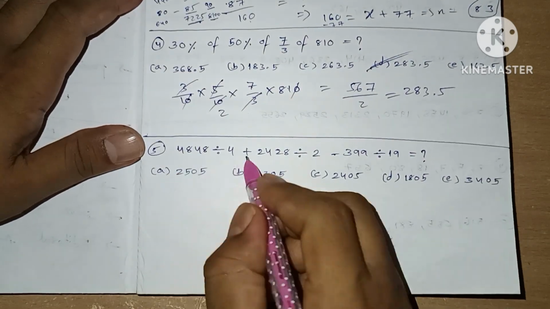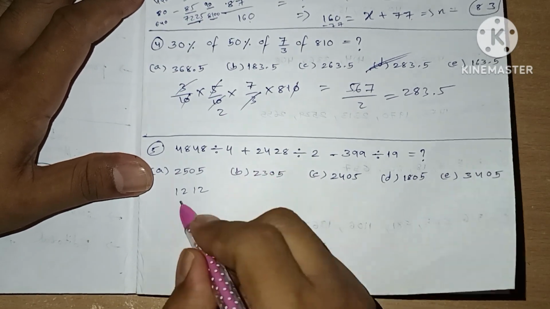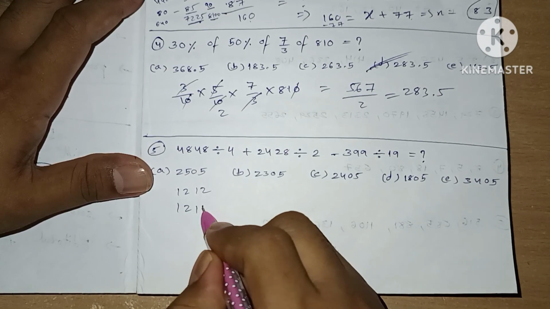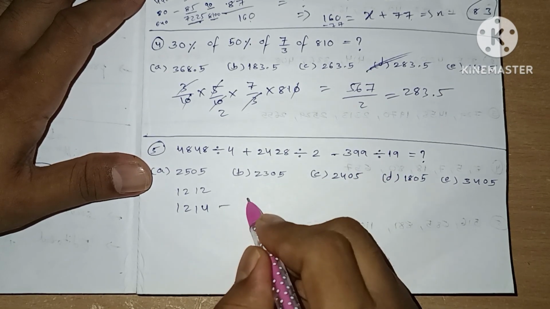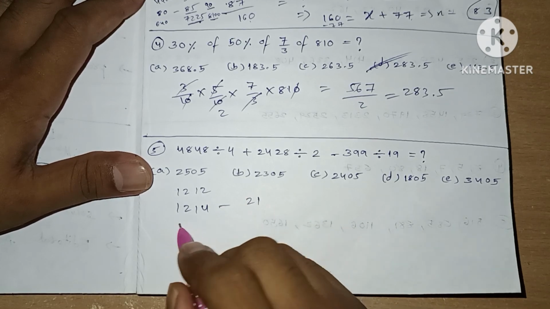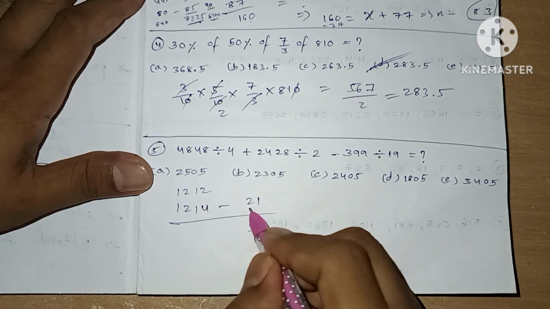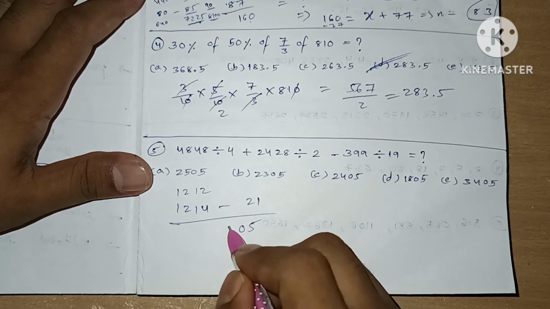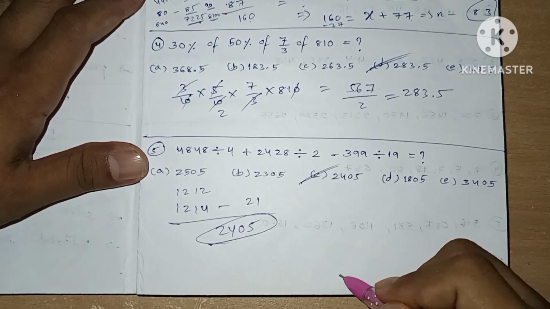Next, fifth question, 4 1 times 2 times 1 times 2 times plus 2 1 times 2 times 1 times 4 times minus 399 divided by 19 means 2 times and 1 time. So what we have is 6 minus 1, 5. This will be 2 minus 2, 0. This will be 4, 2. So 2405 is our answer. Option C is our answer.